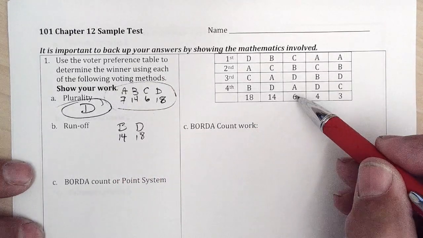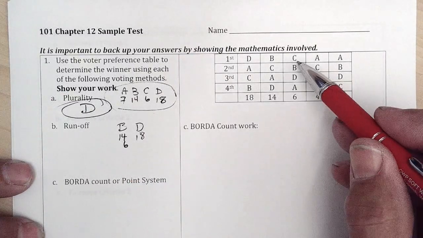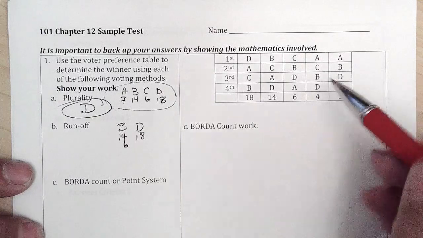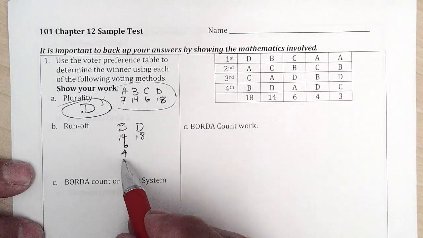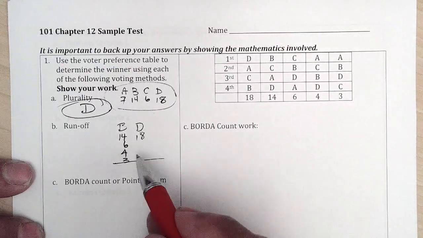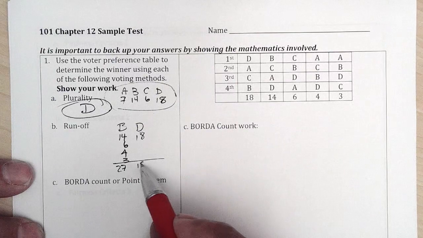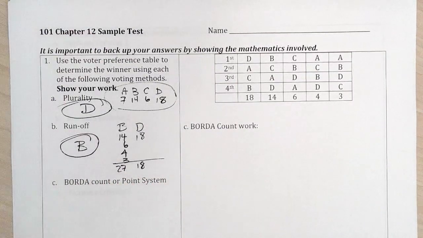Here, B beats D, so B gets the 6. And here, B beats D, so B gets 4. And here, B beats D, they get 3. So we've got 27 to 18, so B is the winner. And I've shown my work.